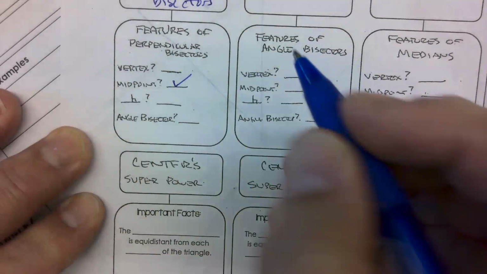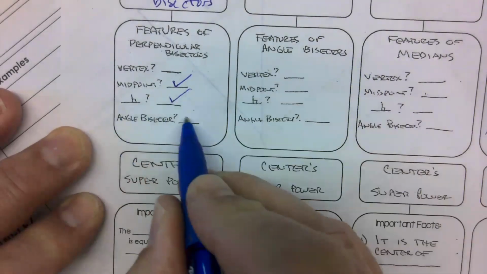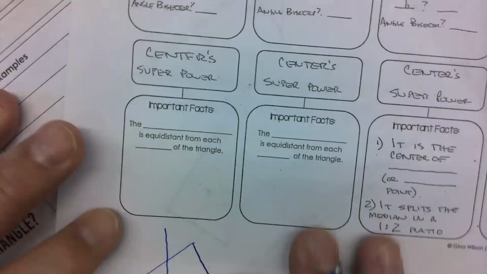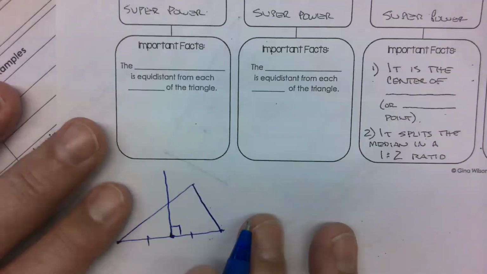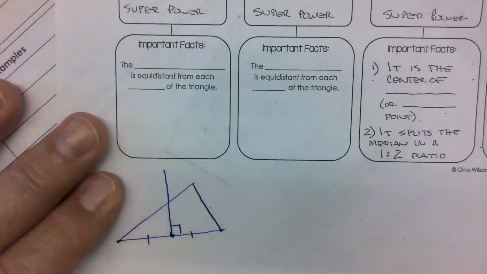So that gets checked. It does have to be perpendicular. So that gets checked. But it's not a bisector of the vertex angle. How could it be? It doesn't even necessarily hit it. So how could it split it exactly in half? Any questions on what a perpendicular bisector is?